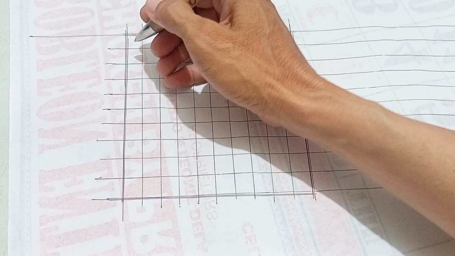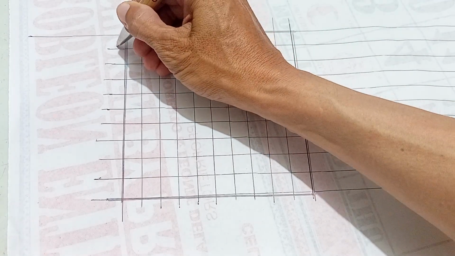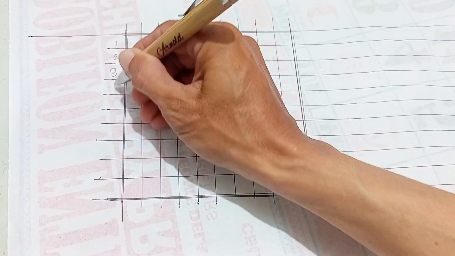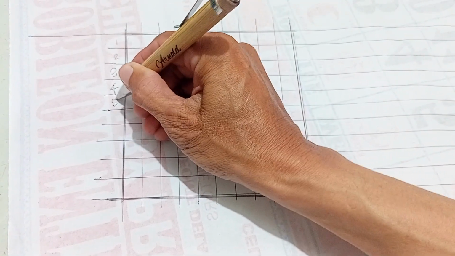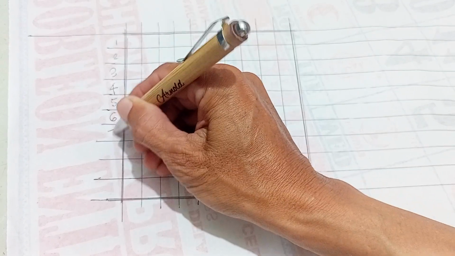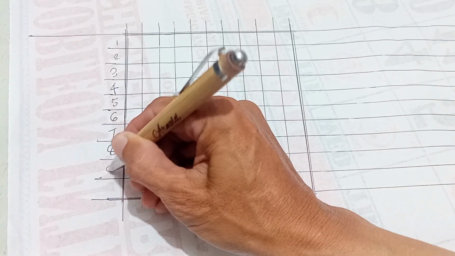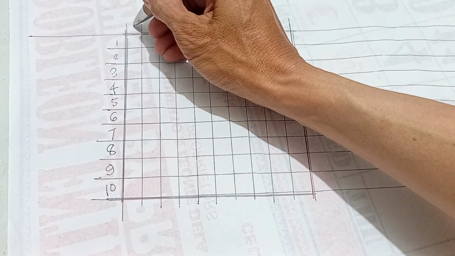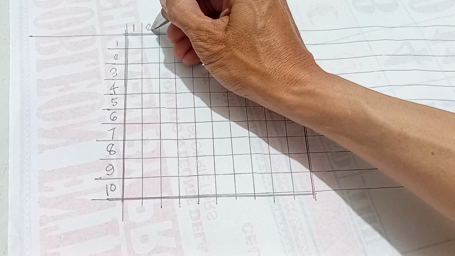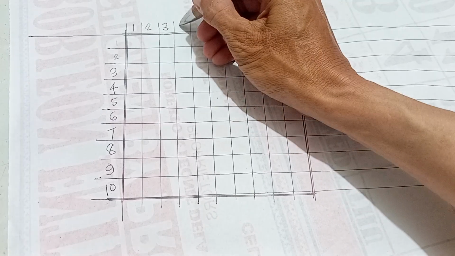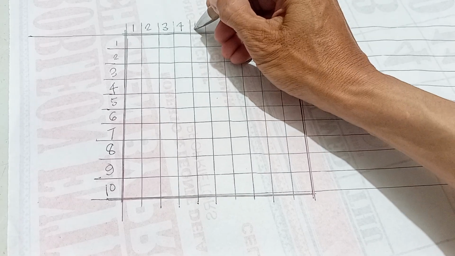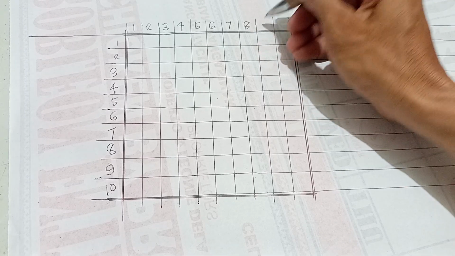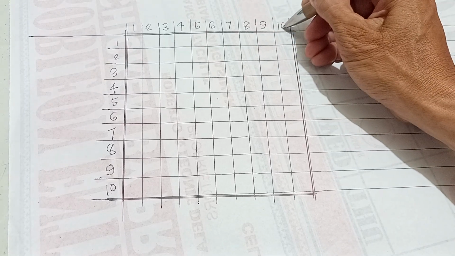So we begin now. We write 1 here, 1, and 2, 3, 4, 5, 6, 7, 8, 9, and 10. We write here also 1, 2, 3, 4, 5, 6, 7, 8, 9, and 10.